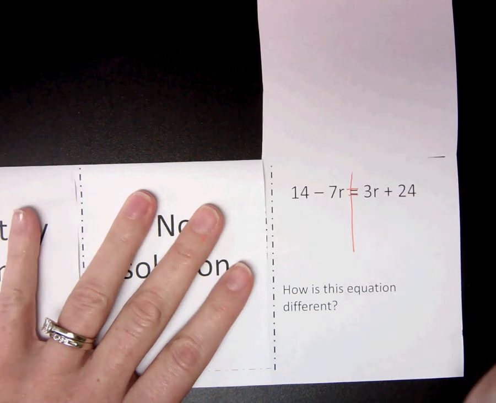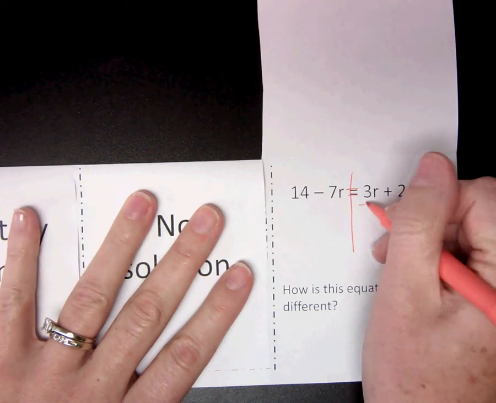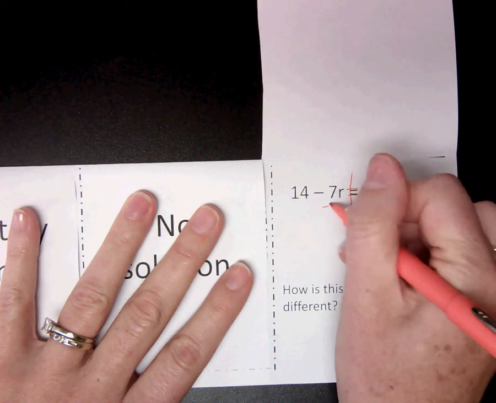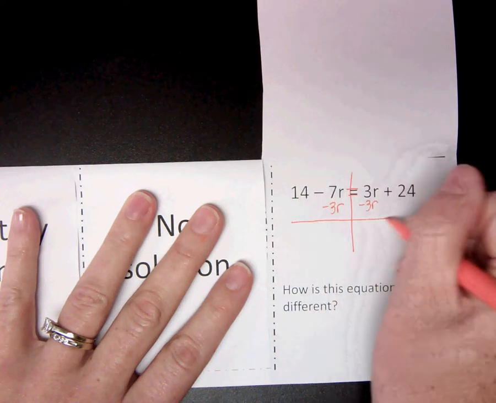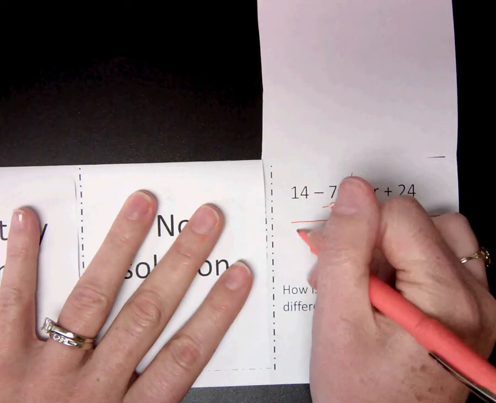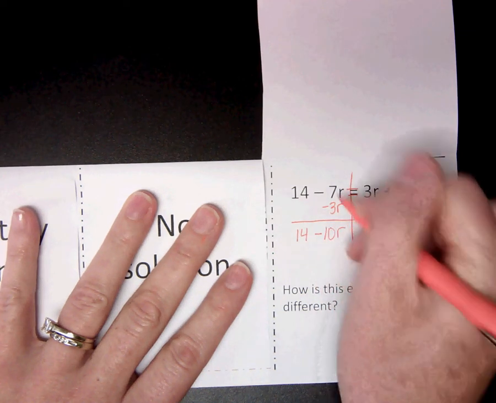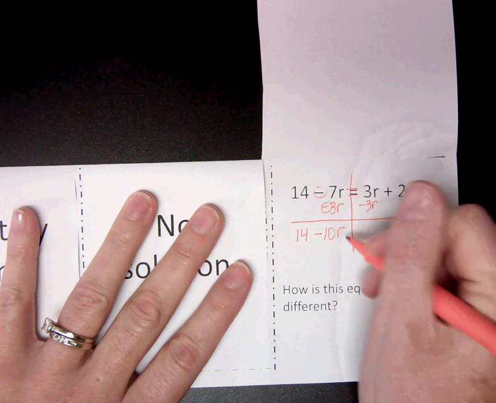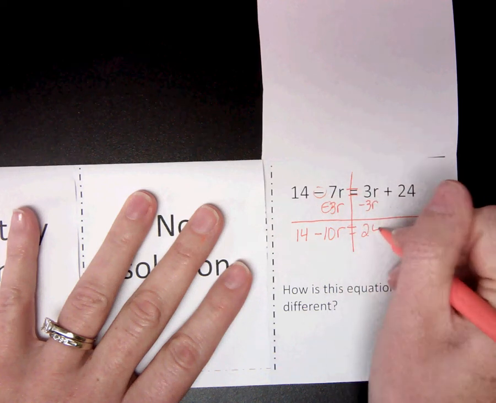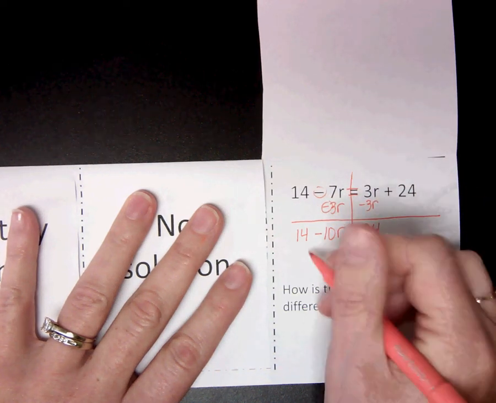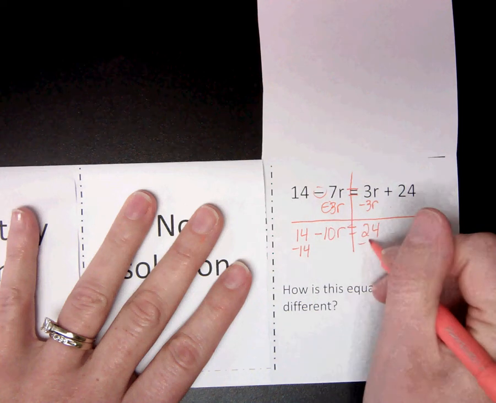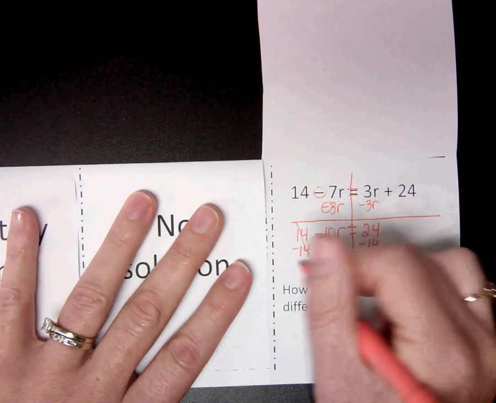Let's look at this very simple equation, with variables on both sides. I'm going to start by moving the 3r by subtracting it. That should be familiar. We're just doing inverse operations. That leaves me 14 minus 10r, notice we have the same signs, equals positive 24. Then we would subtract 14 from both sides, so this should just be really familiar.